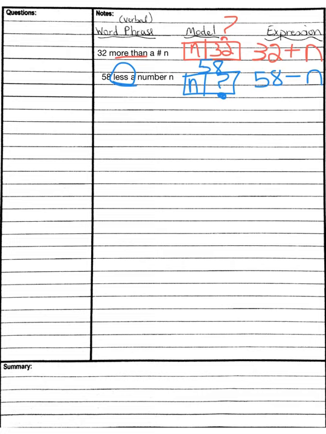So I have a question for you. What do you think, and this is going to be a test question. So what would the word phrase be for n minus 58?